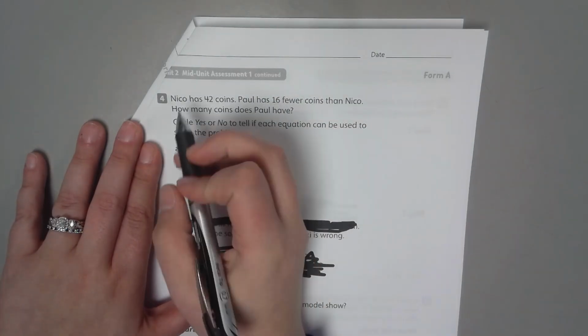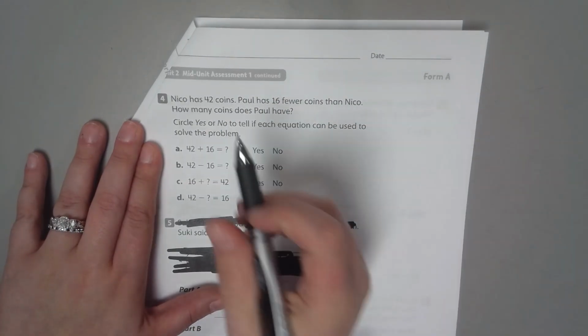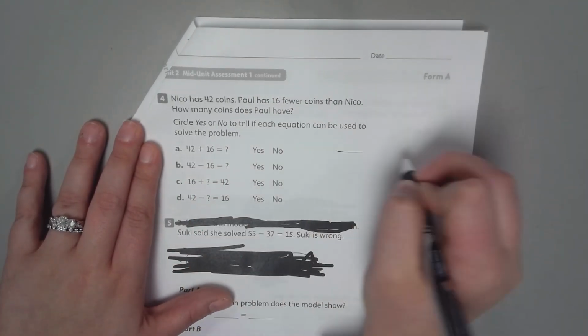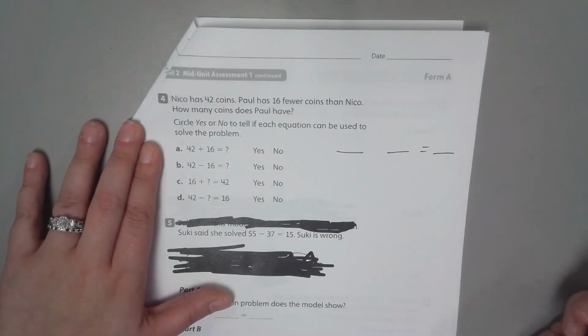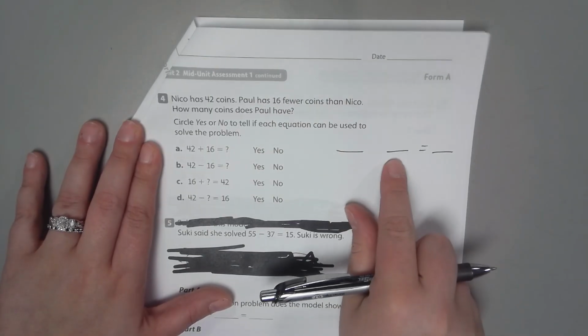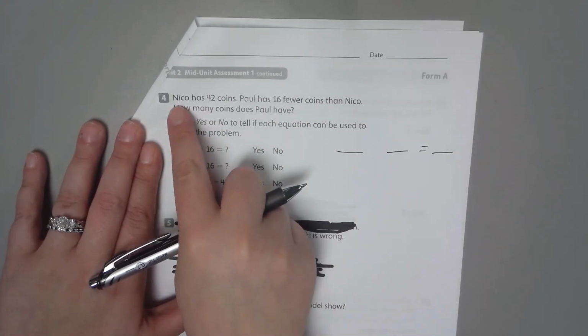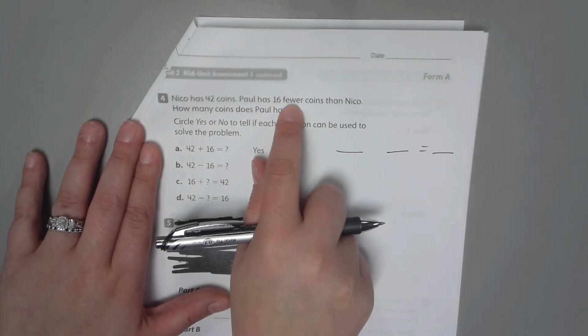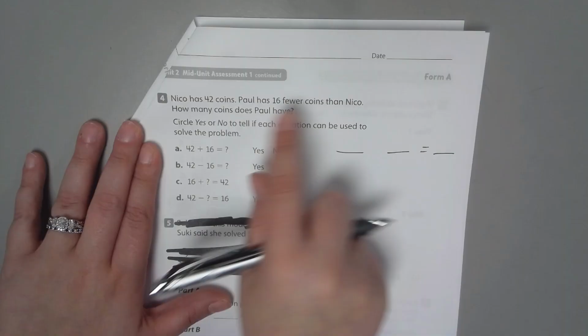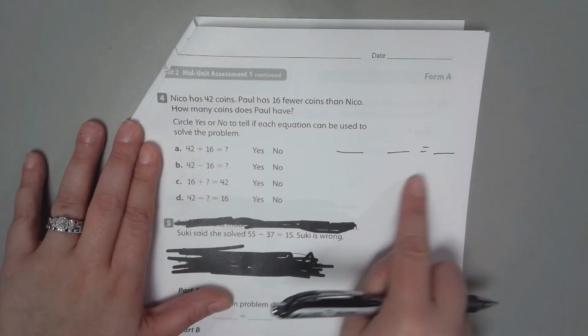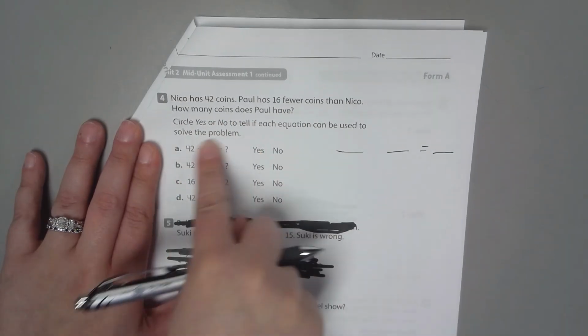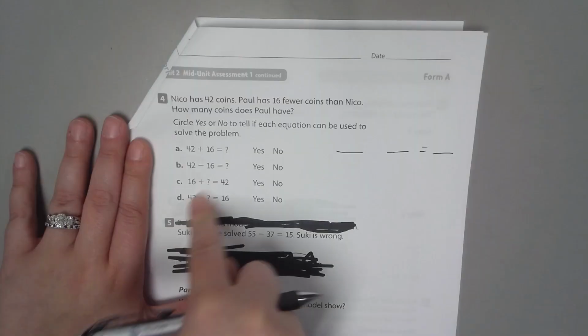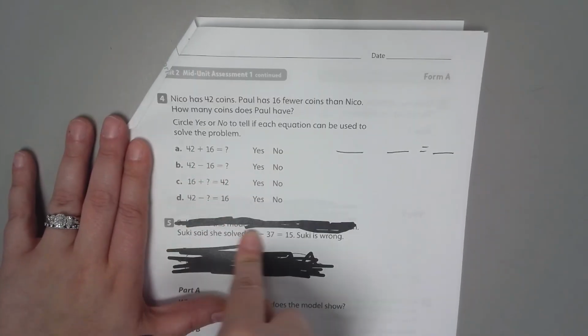So read it, write it as you read it. Nico has 42 coins. You do the equation just like I showed you. Something plus or minus something equals something else. Nico has 42 coins. Paul has 16 fewer, keyword, fewer coins than Nico. How many coins does Paul have? Can you solve it? Yes or no. That means each single one of these is going to get a yes or a no.